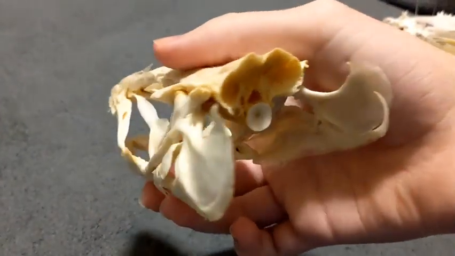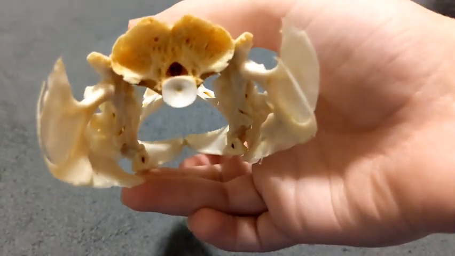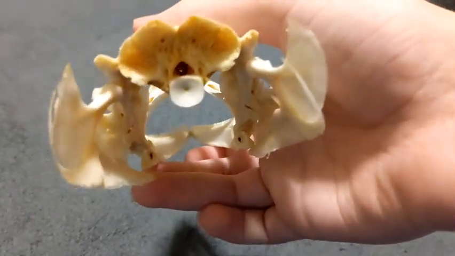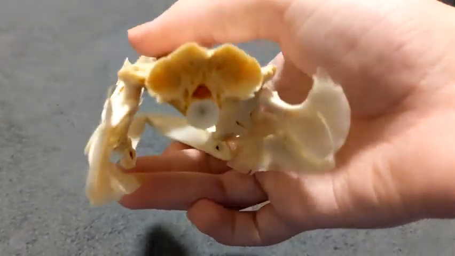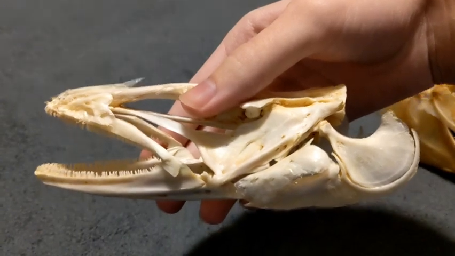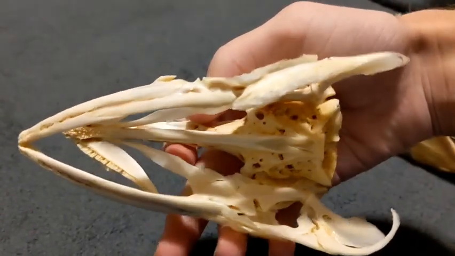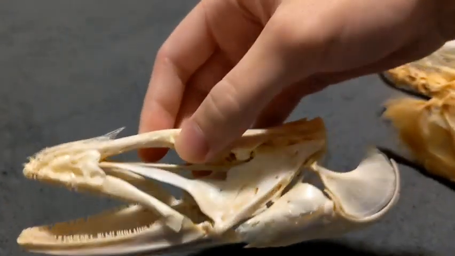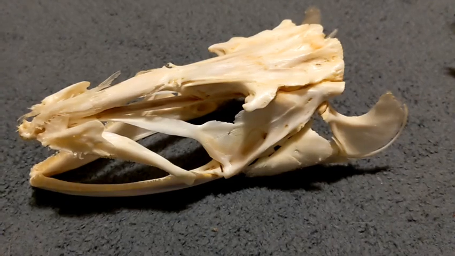And then, yeah, the gill arches go back here. And you can see the neurocranium. That's where the brain would be, through that little hole in there. And the vertebrae attach on there. But it's a very unique skull in terms of structure. Obviously the bones still have the same terms and everything for all of them, but it's a very interesting skull.